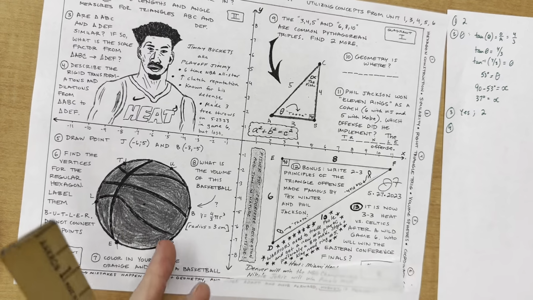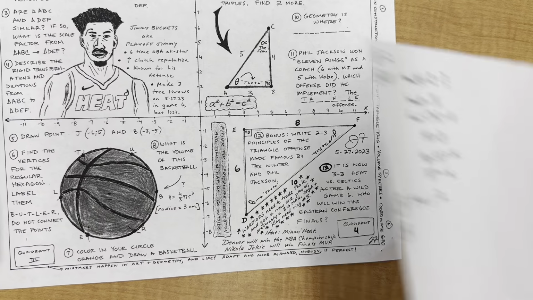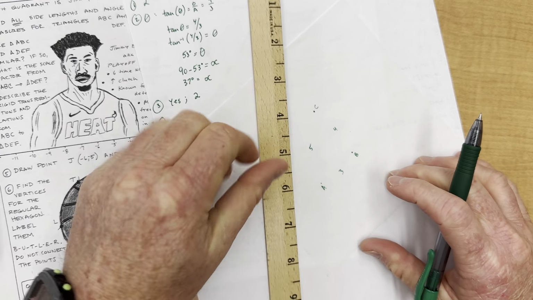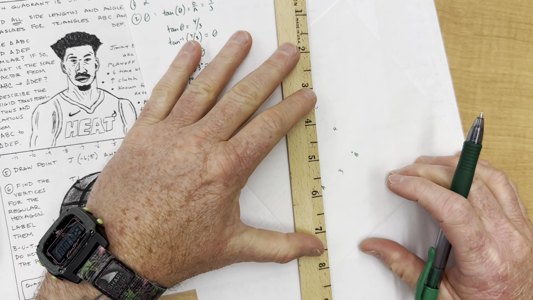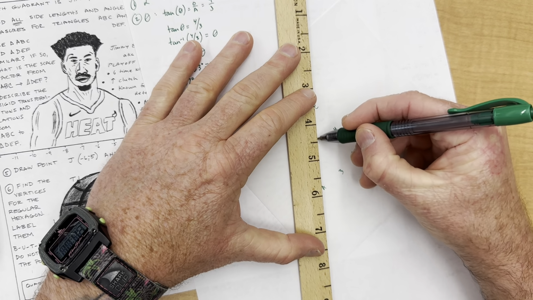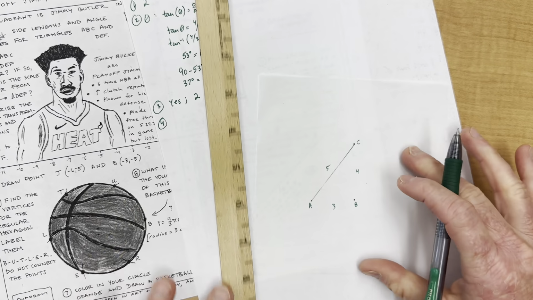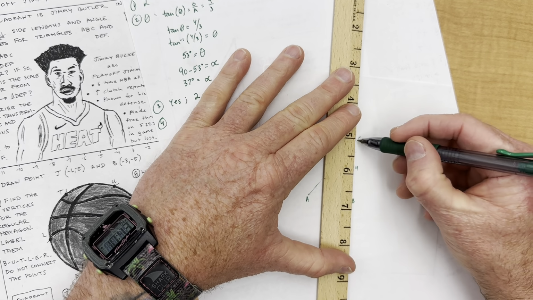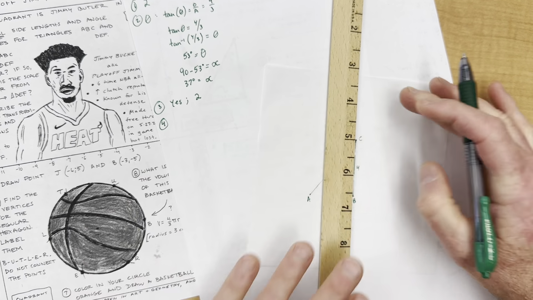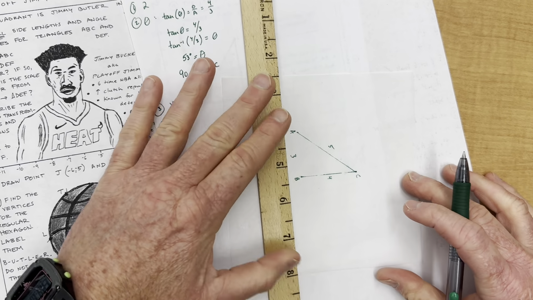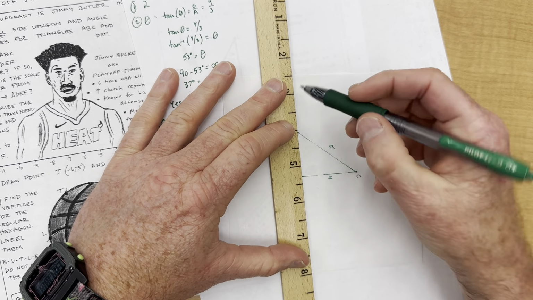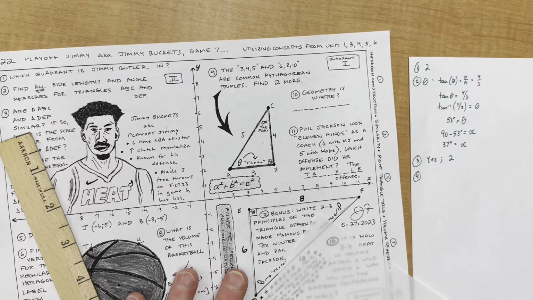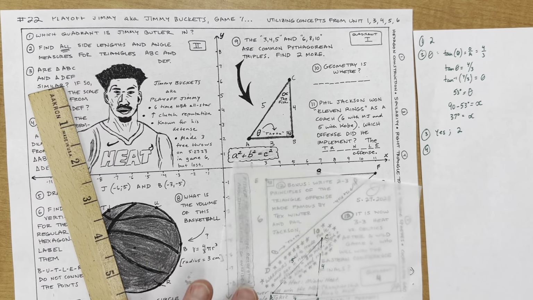Okay. Let me just set this one up again. Hopefully it doesn't bleed. Shouldn't have used green. Oh well. Knew it was going to. No big deal. Okay, so you got ABC right here.